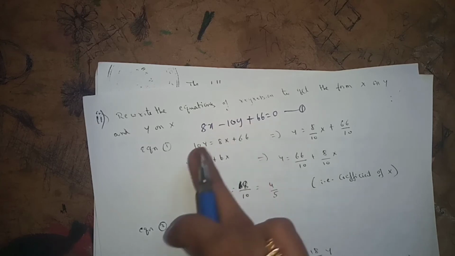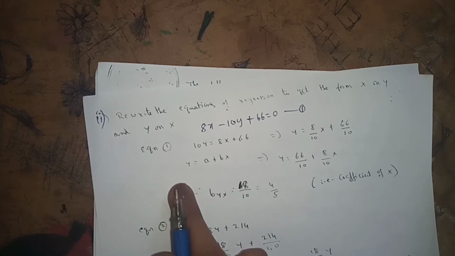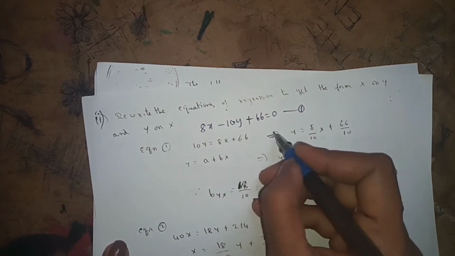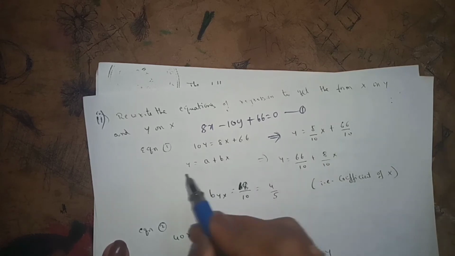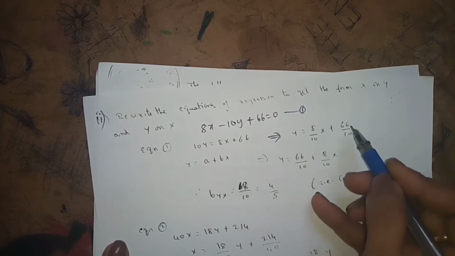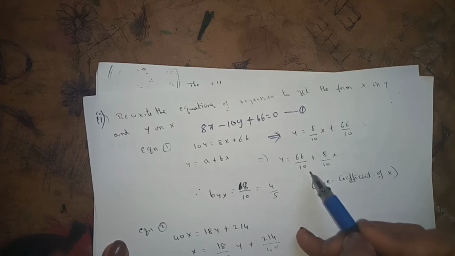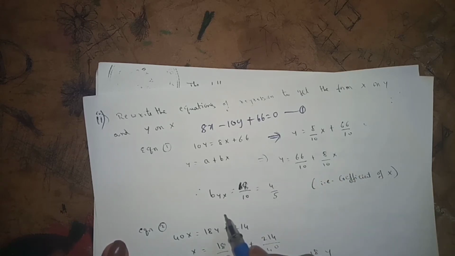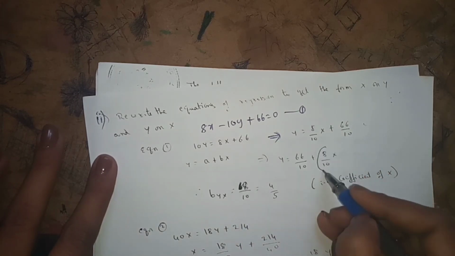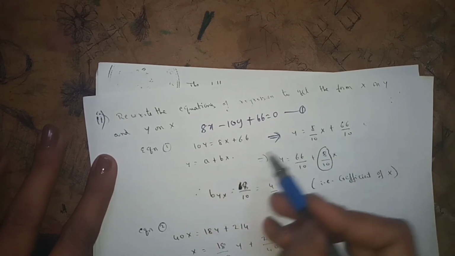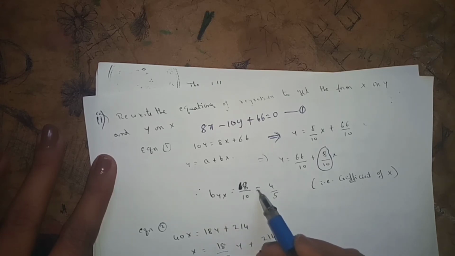If you send the minus 10y outside, 10y is equal to 8x plus 66. Therefore we can write y is equal to 8 by 10 into x plus 66 by 10. This is in the form of y is equal to a plus bx. Y is equal to 66 by 10 plus 8 by 10x. Therefore, byx is equal to 8 by 10. If you compare this equation, byx is equal to 8 by 10, which is equal to 4 by 5.